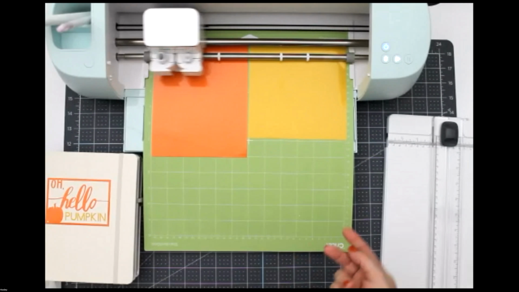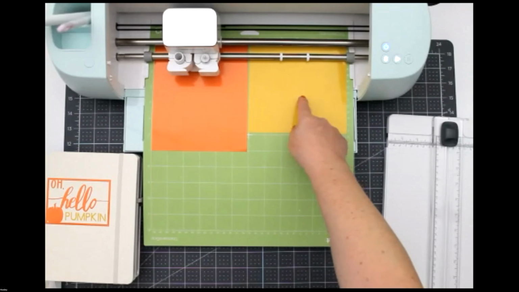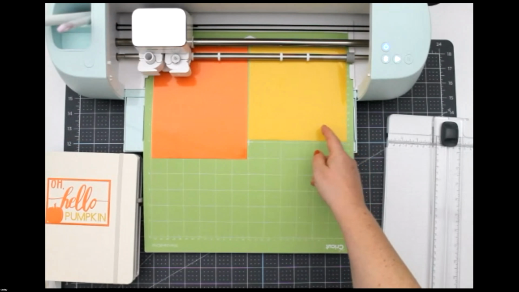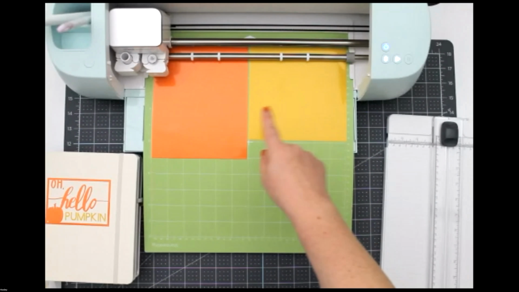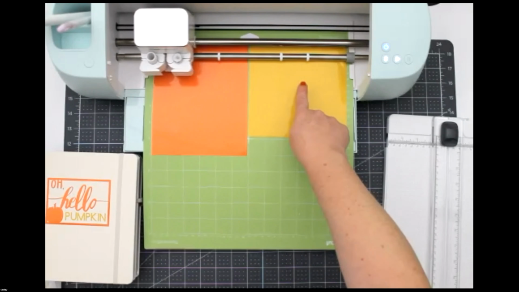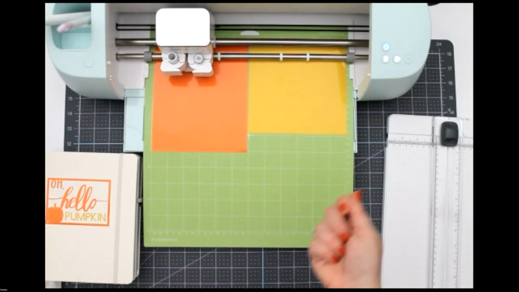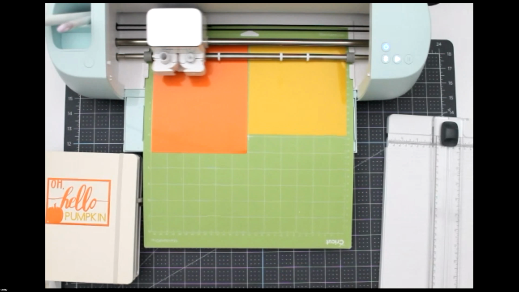And sometimes what I do, just a little tip, when I'm cutting things out of a bigger piece of vinyl, in my design space, I would add a square around the word pumpkin so that it would be easier to weed that way.